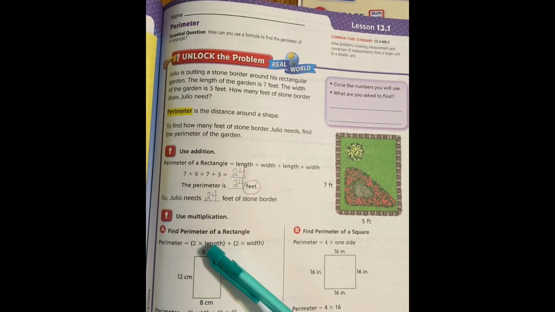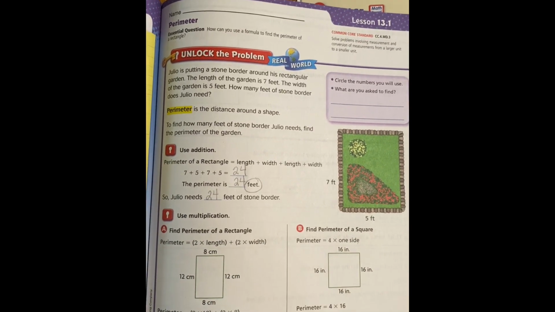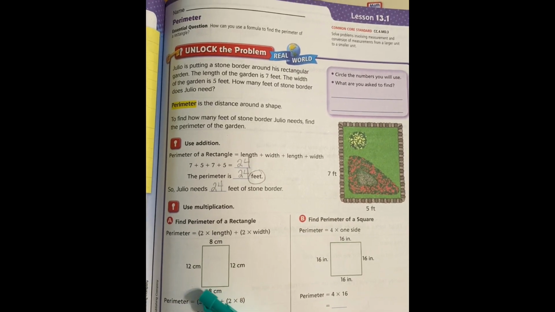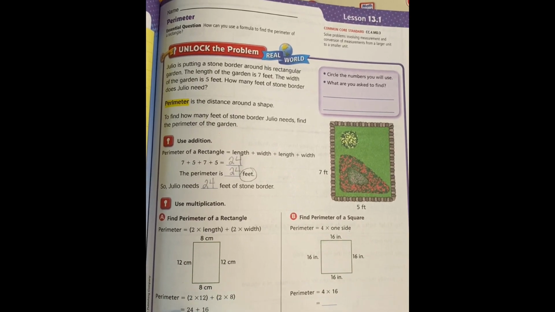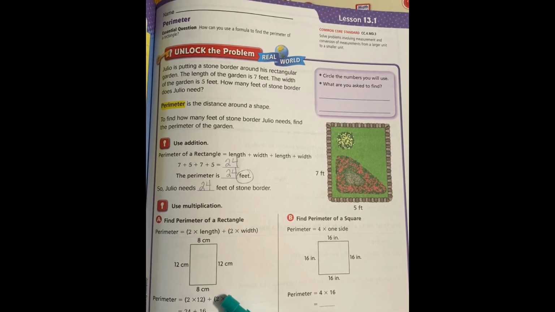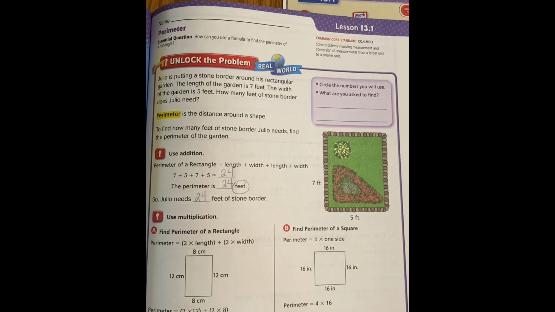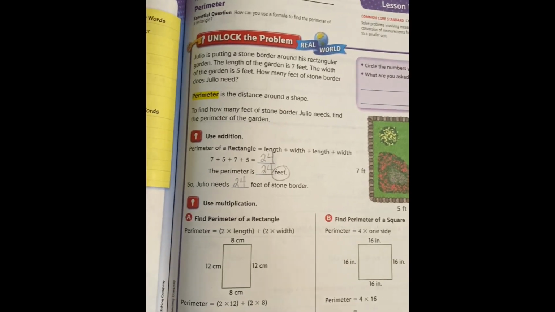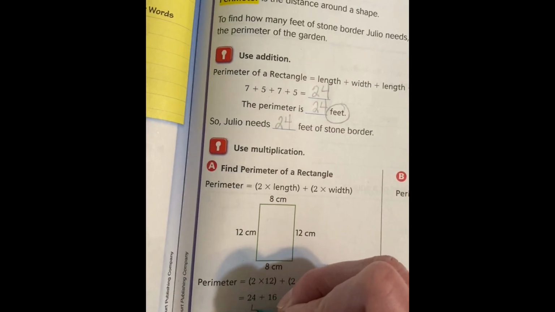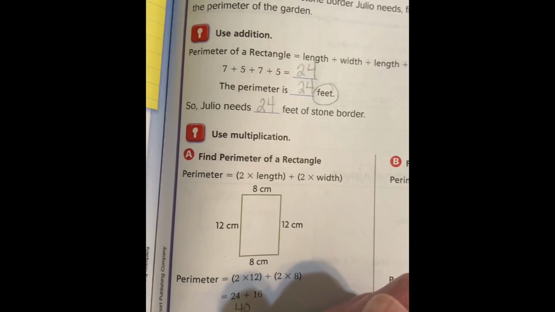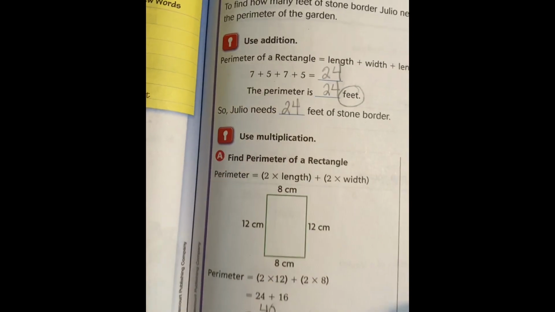Looking at our next example, our length is 12, our width is 8. For your perimeter, you could do 2 times the length, which is 2 times 12, plus 2 times the width, which is 2 times 8. 2 times 12, you get 24. 2 times 8, you get 16. 24 plus 16 equals 40. So the perimeter of that rectangle is 40 centimeters.